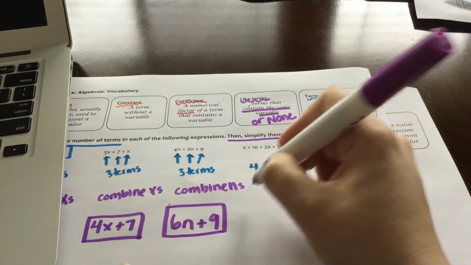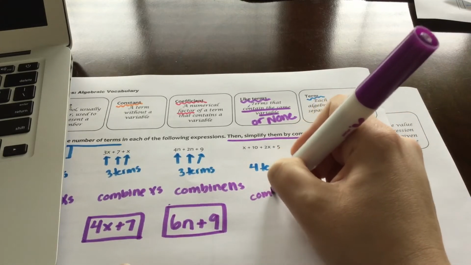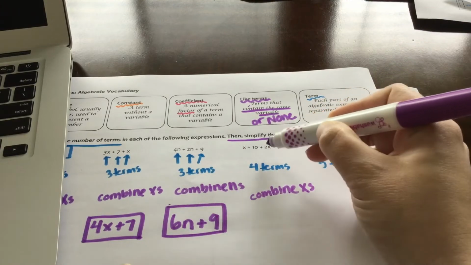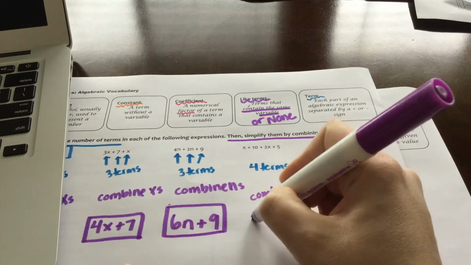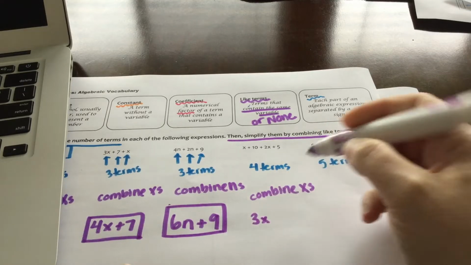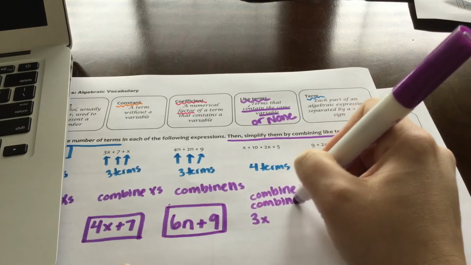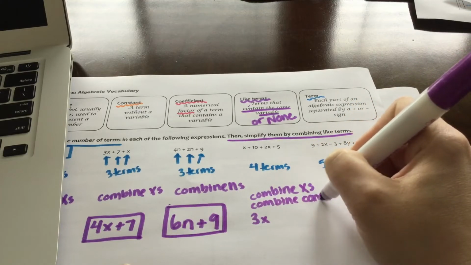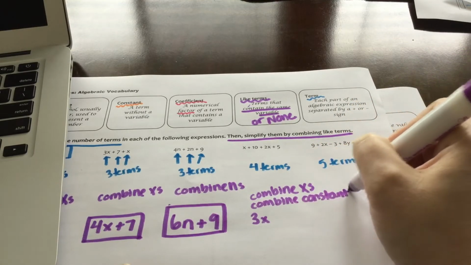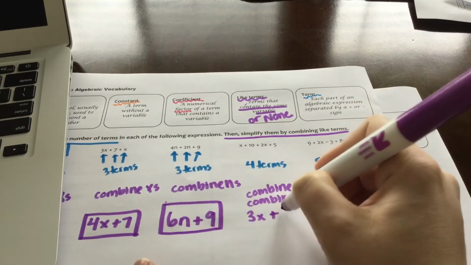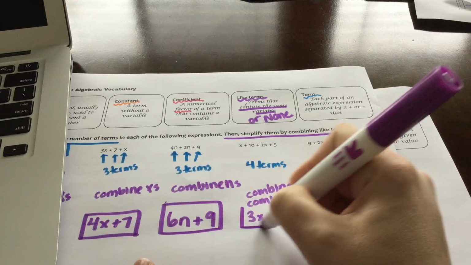In the fourth one, I can combine the x's. 1x plus 2 other x's would be 3x's. I can also combine the constants. 10 plus 5 would make 15.